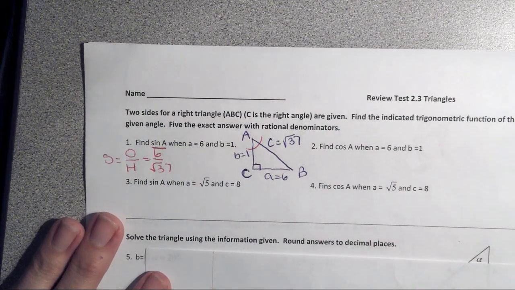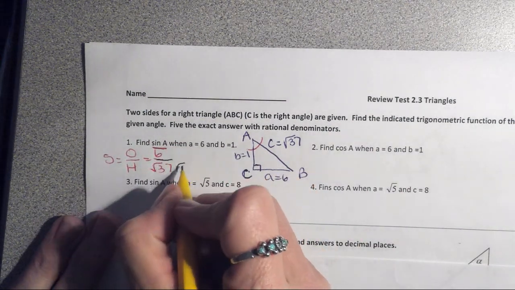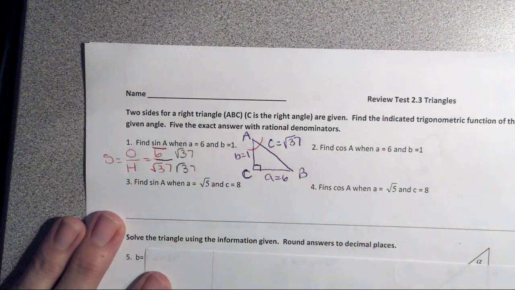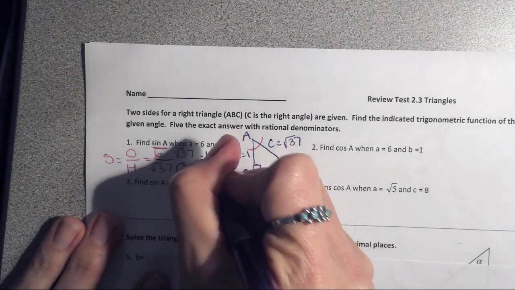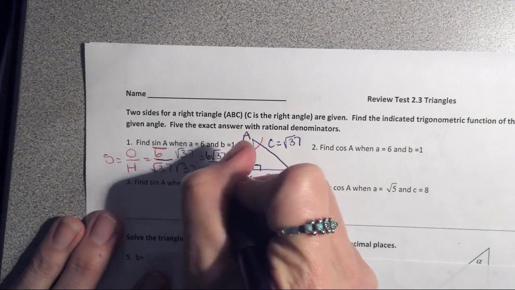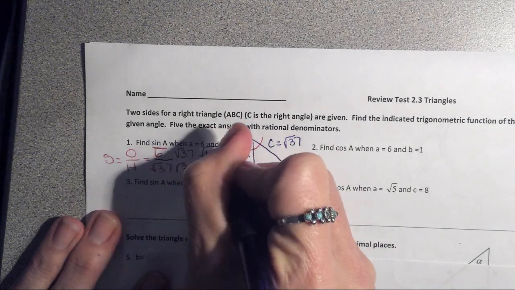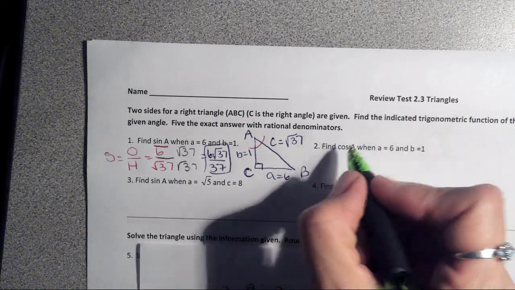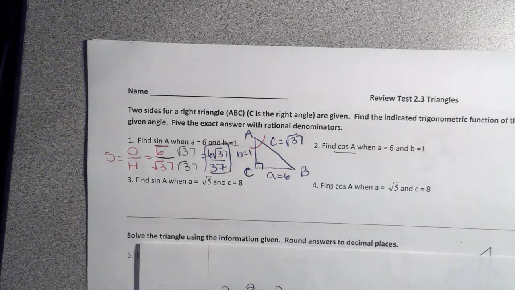So I'm going to multiply top and bottom by square root of 37. And that's going to give me 6 square root of 37 over 37. Done.